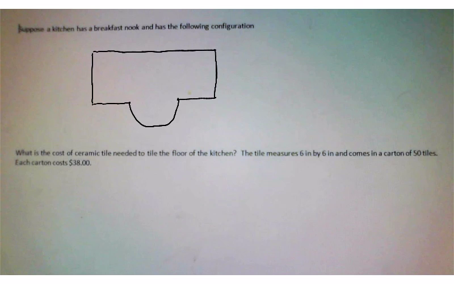So this is our breakfast nook, okay? It's our kitchen with a breakfast nook. And we're given the following dimensions. From end to end, here's 16 feet. Here is 6 feet. This is 4 feet, as is this, okay? Now, the drawing you'll get in class when I give you this packet, this part is actually sort of a semicircle, okay? So we've got our kitchen with a breakfast nook.